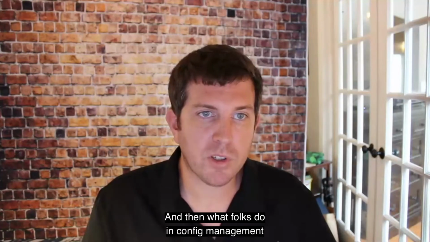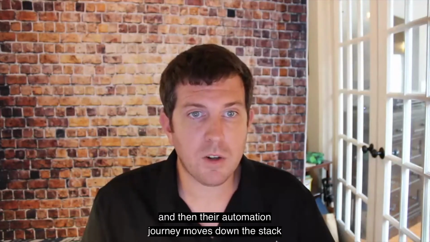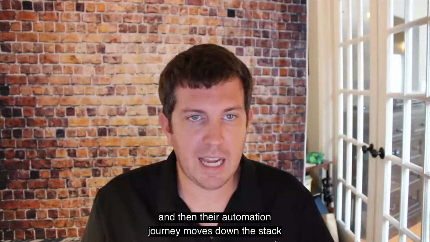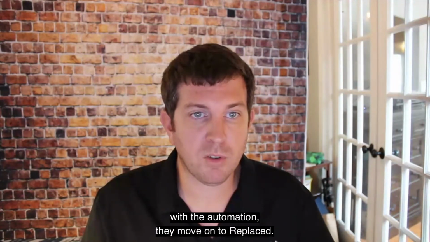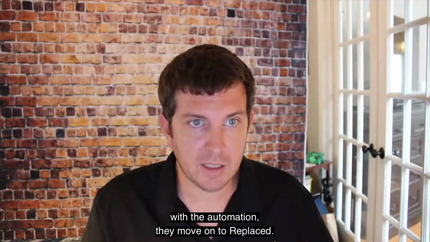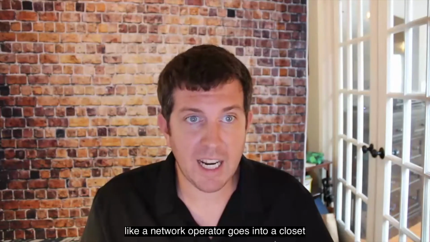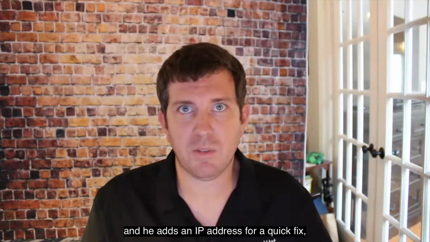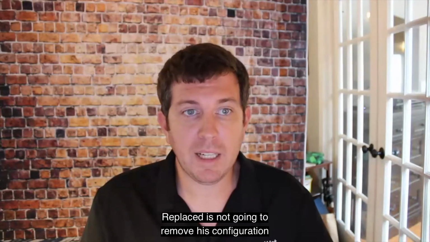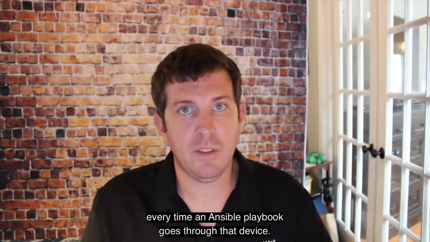And then what folks do in config management is they start here with merged, and their automation journey moves down the stack, from merged, and as they gain confidence with the automation, they move on to replaced. Meaning, if there's a bespoke change, like a network operator goes into a closet and adds an IP address for a quick fix, replaced is now going to remove his configuration every time an Ansible playbook goes through that device.